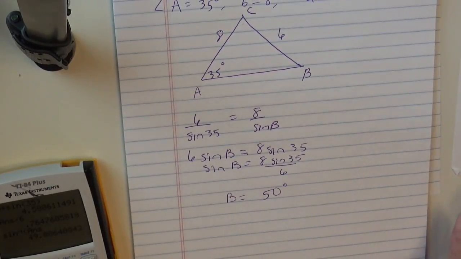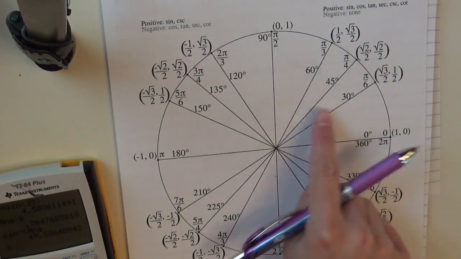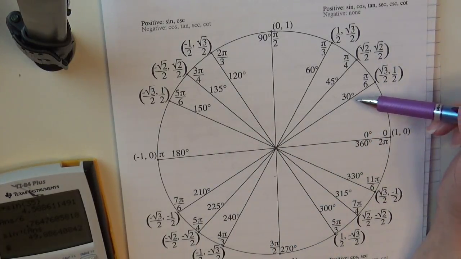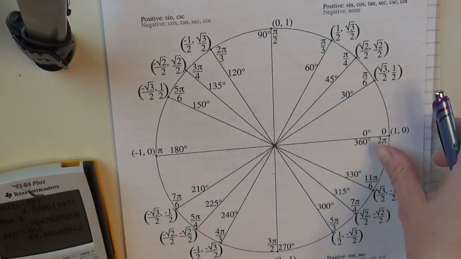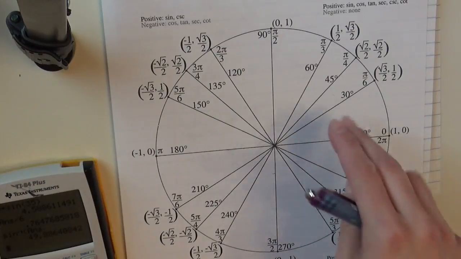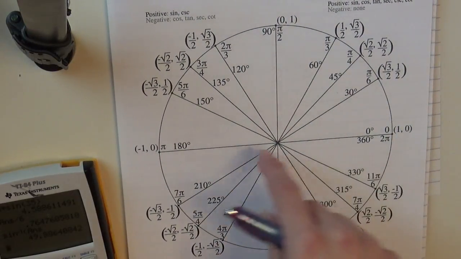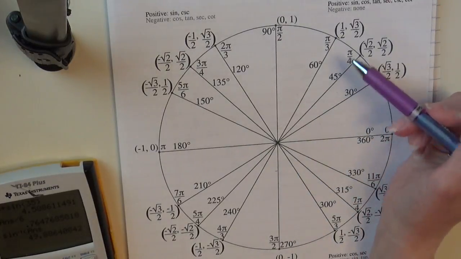Now, because we did the sine inverse function, remember that your sine values in quadrants 1 and 2 are going to be the same. So for example, sine of 30 is 1/2, and sine of 150 is also going to give us 1/2. So when we do sine inverse, that means that we need to find the other angle that goes along with the answer that we got. We got an answer of 50 degrees, which would be around here.